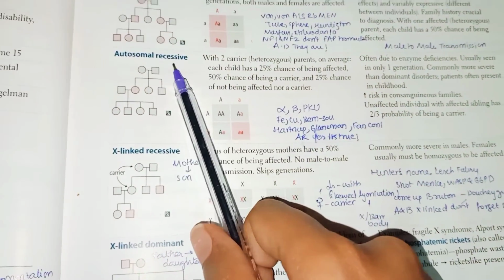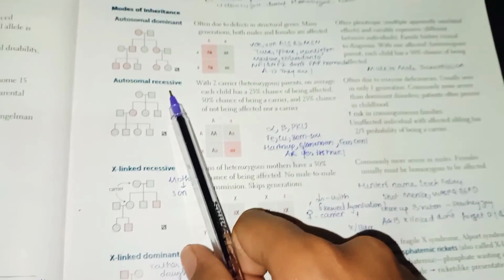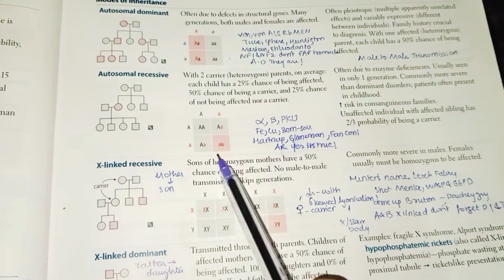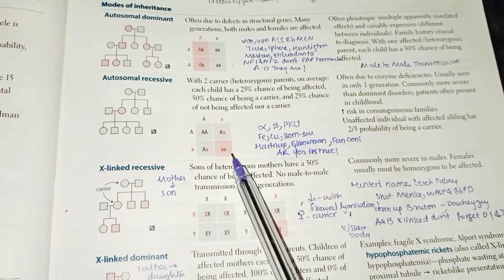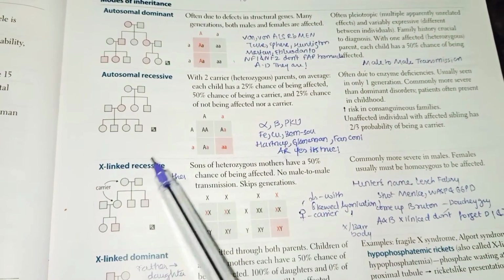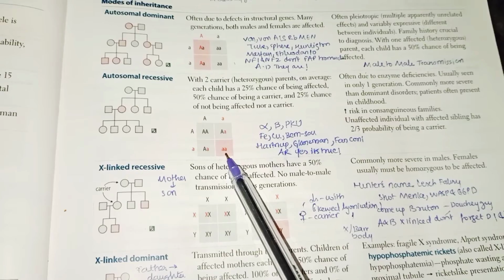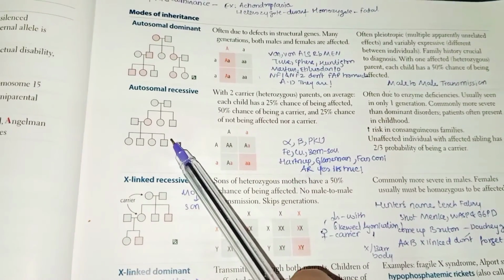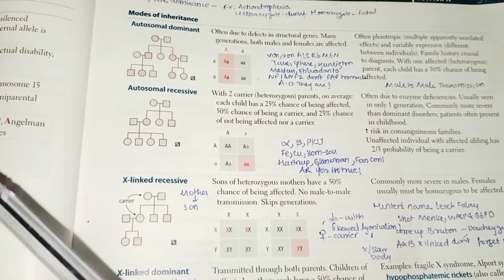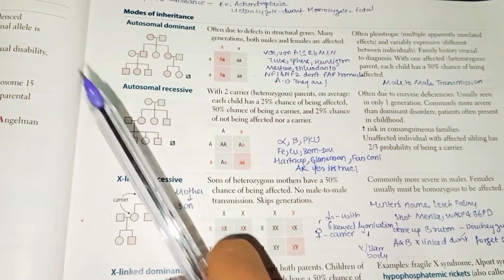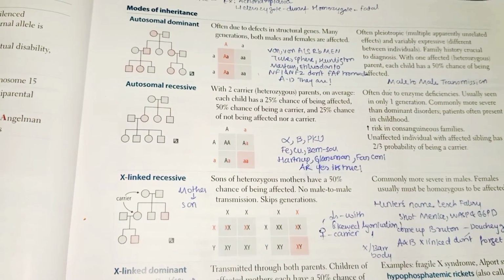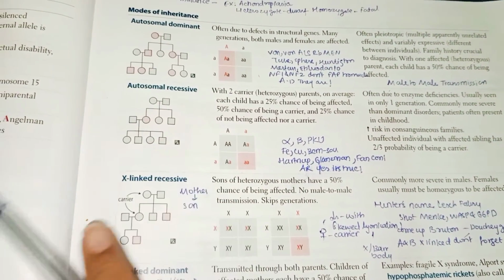Now according to the rule, autosomal recessive means 25% of the children are affected. You can see here 25%. Actually your two parents are heterozygotes. You can see capital A small a, capital A small a, and 25% of the children are affected. And how to identify an autosomal recessive pedigree easily? Only one child is affected. That is a key for autosomal recessive. Only one will be affected.